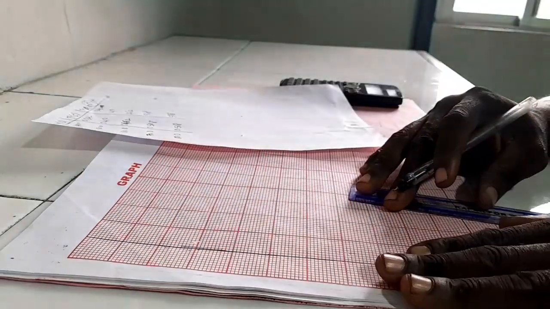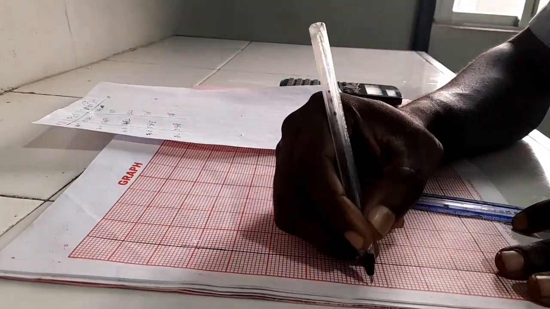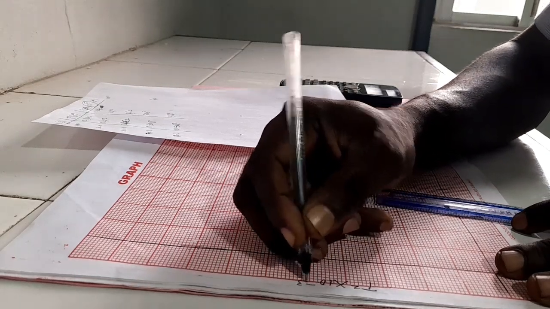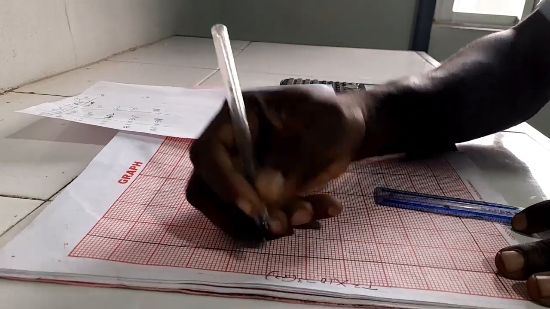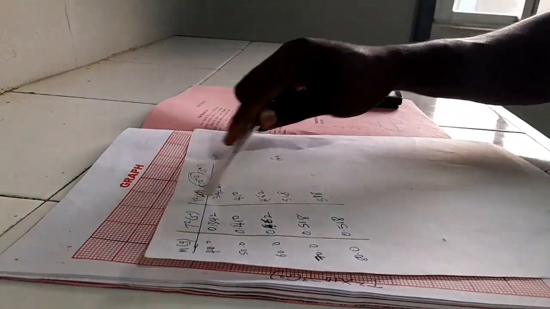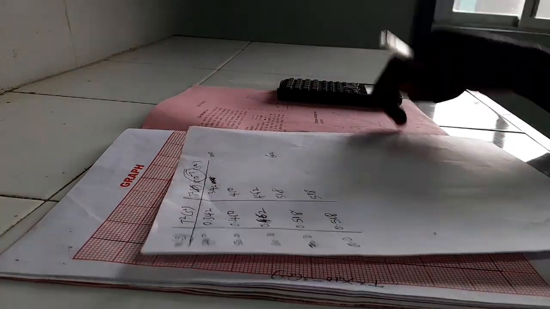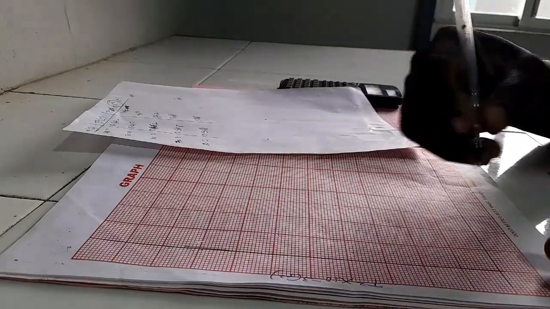So let me include on this side, this is my t squared times 10 raised to power minus 3 second squared. That's what I'm plotting here. These values here. So I'm ignoring this and putting it to make my graph very easy. So let's go this way.